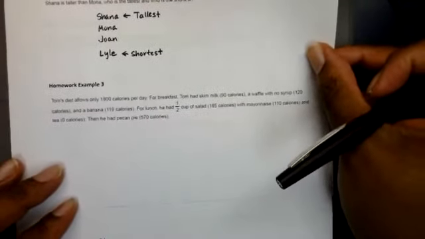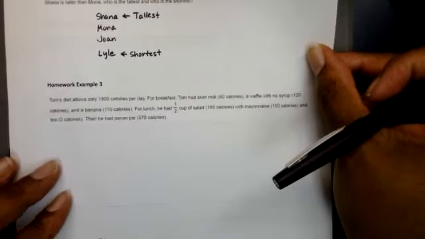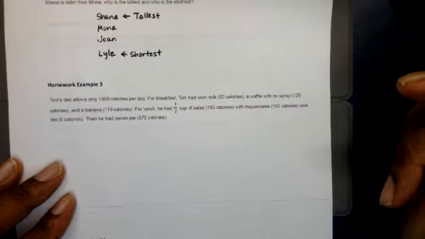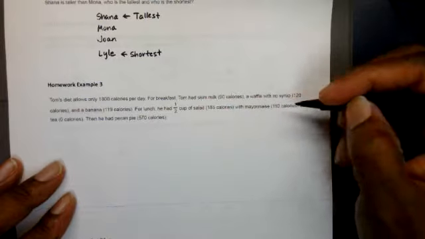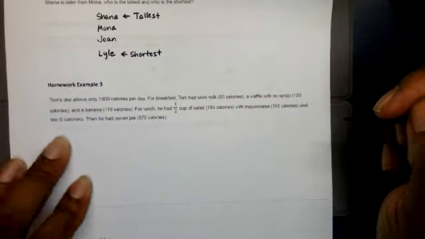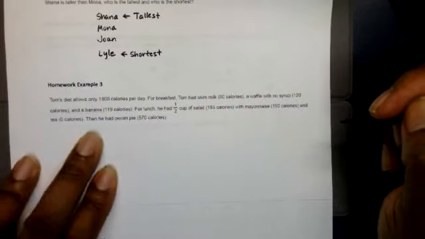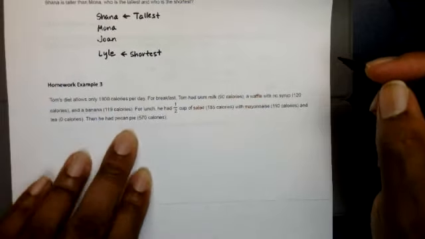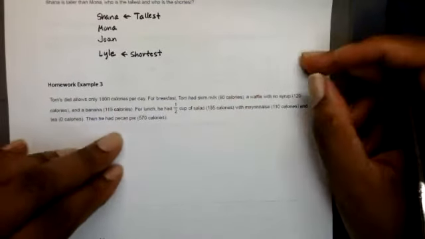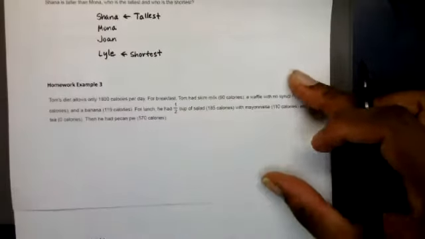All right, example 3 in the homework. Tom's diet allows only 1,800 calories per day. For breakfast, Tom had skim milk, which is 90 calories, a waffle with no syrup, 120 calories, and a banana, 119 calories. For lunch, he had half a cup of salad, 185 calories, with mayonnaise, 110 calories, and tea, 0 calories. Then he had pecan pie, which is 570 calories.